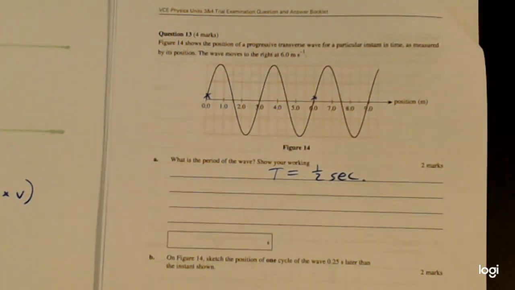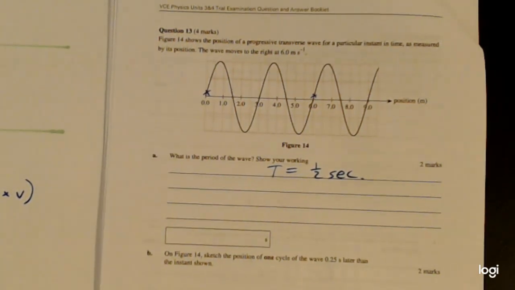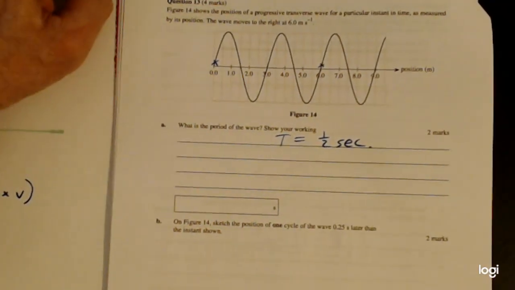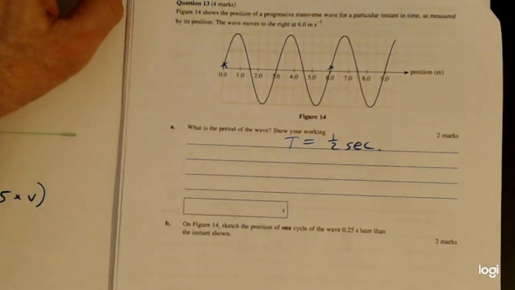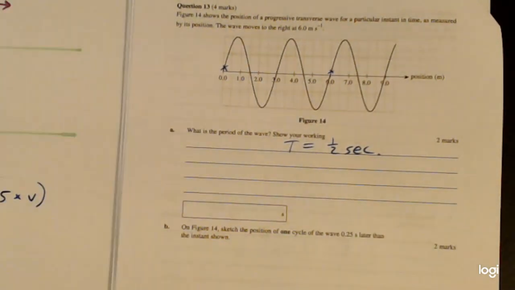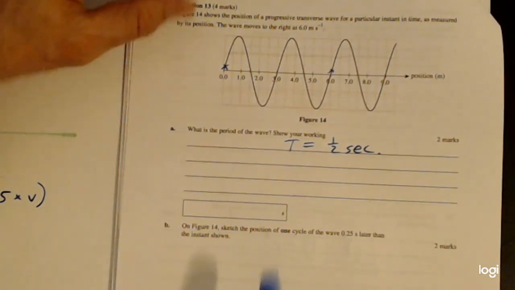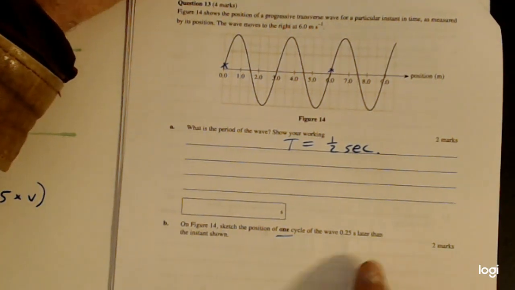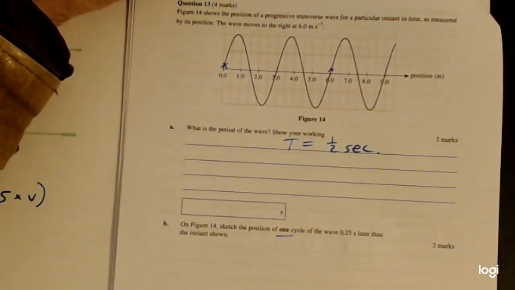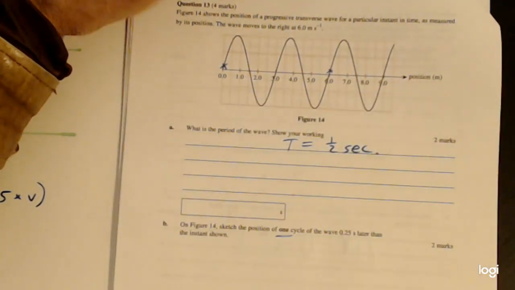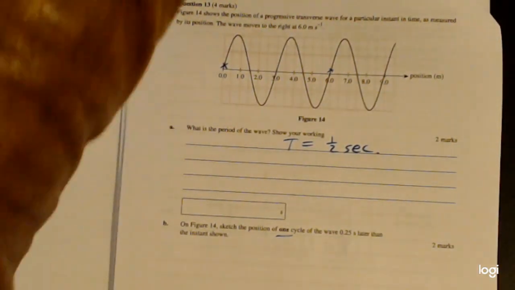Now the answer for part B is actually incorrect on the NEAP solutions. It's not so much incorrect, but it's just not specifically accurate. It says on figure 14, sketch the position of one cycle of the wave 0.25 seconds later than the instant shown. And on the answer, they've just done it from one end to the other. They've done like 2 cycles or 3 cycles. Right, so one cycle is just one full wave.